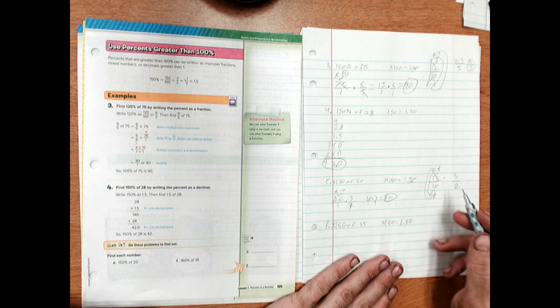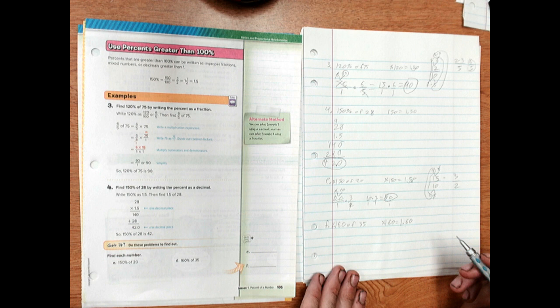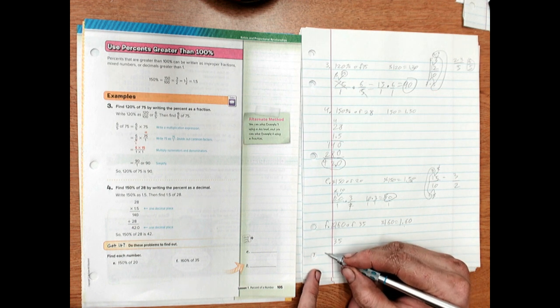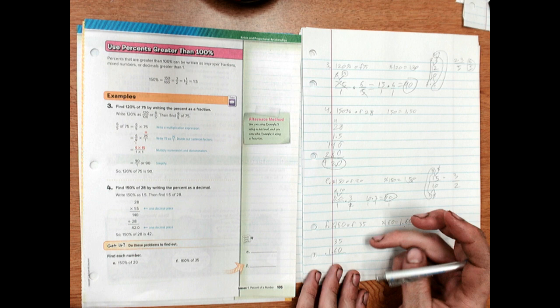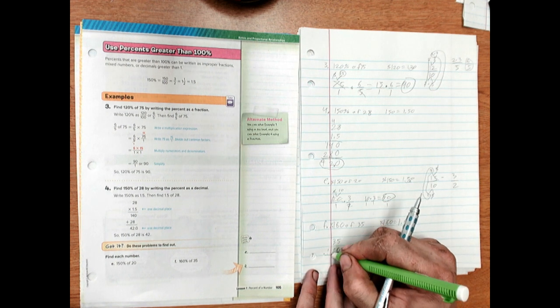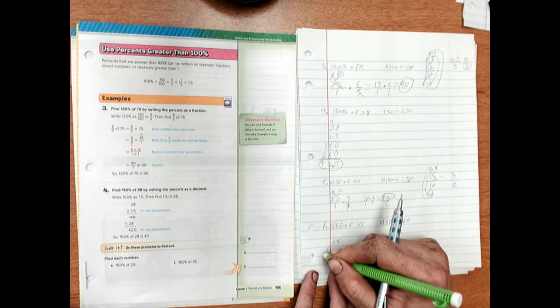I will not change this one into a fraction because I don't think it will make it any easier. So instead I'll just take 35 times 1.60. Except I just realized I can get rid of that 0 and just make it 1.6. That'll make it a little bit easier.